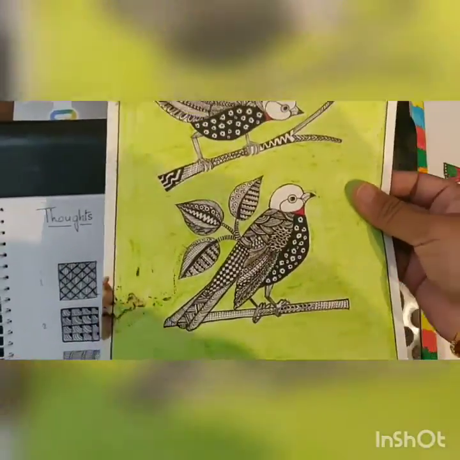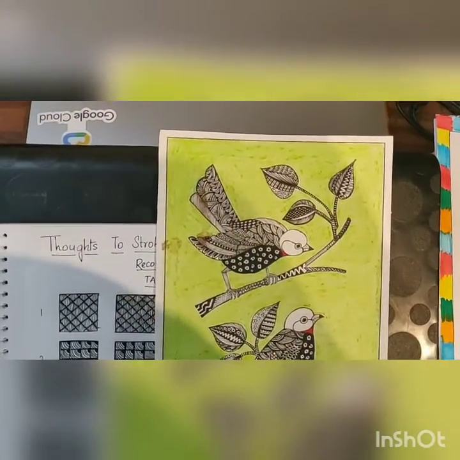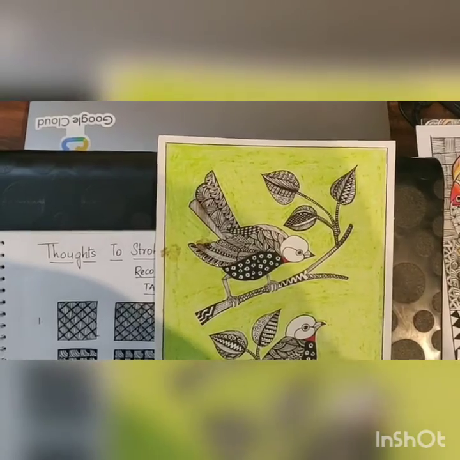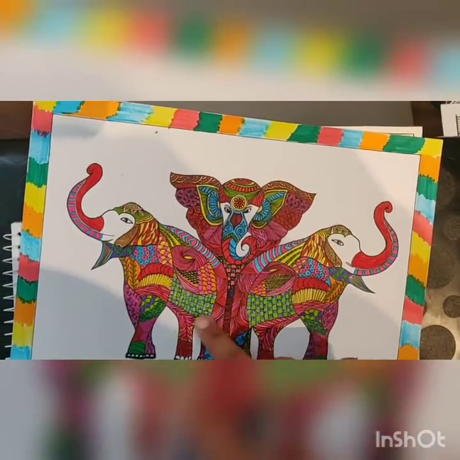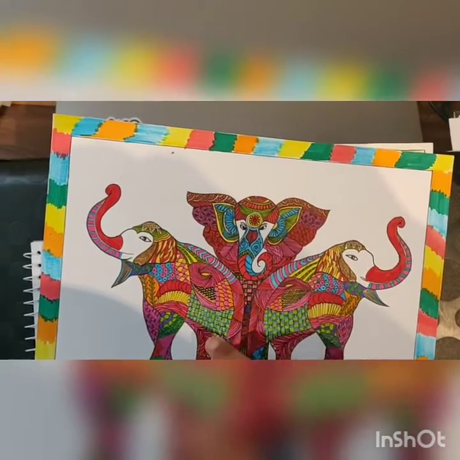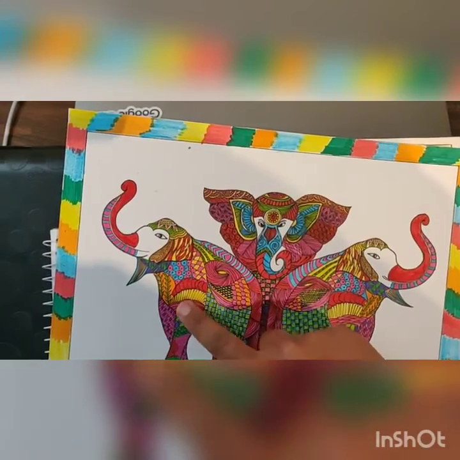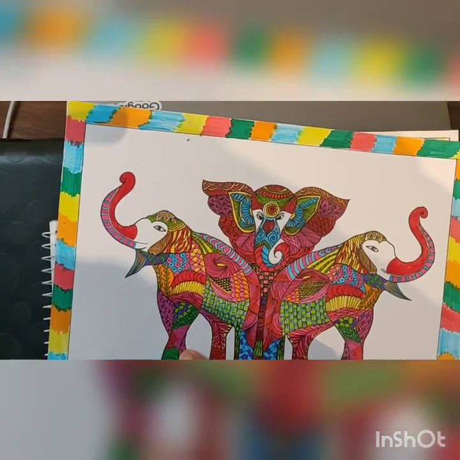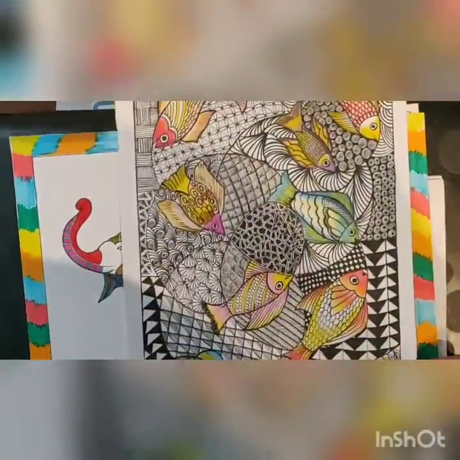So there won't be any coloring or anything. As it is, the black and white effect looks beautiful. But if you still want a colored effect, you can use the colored pens. So I've just drawn elephants. I've divided the elephants into different spaces, and each of the spaces has a different tangle pattern in it. Okay, so the same way you can see this one.